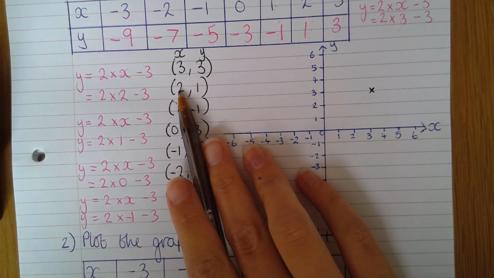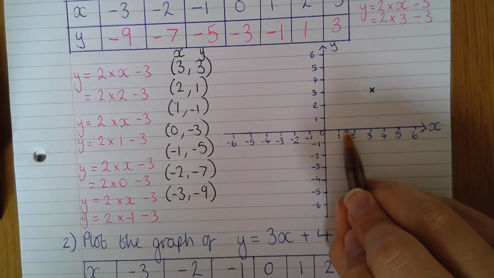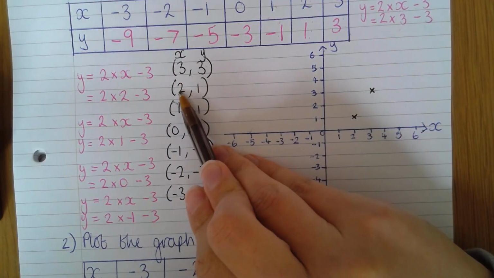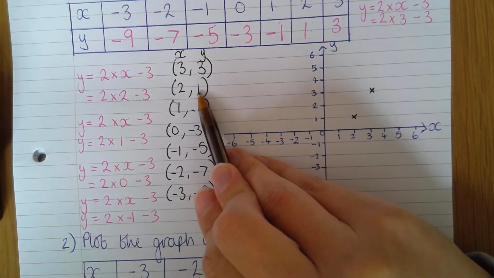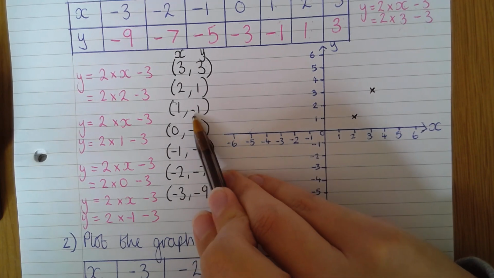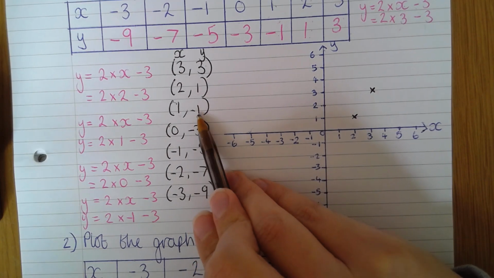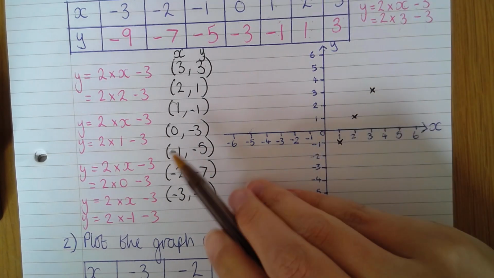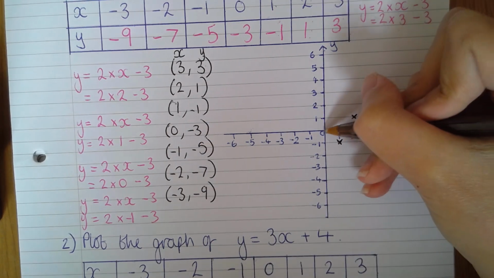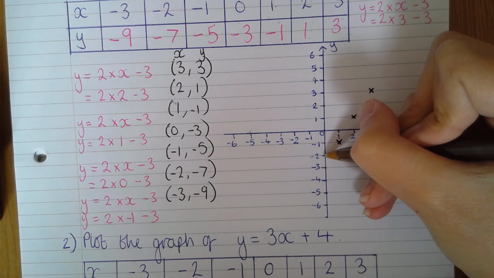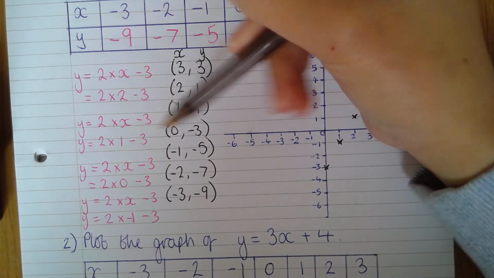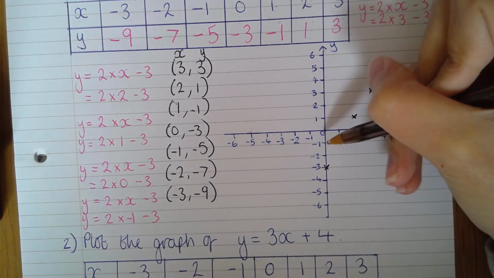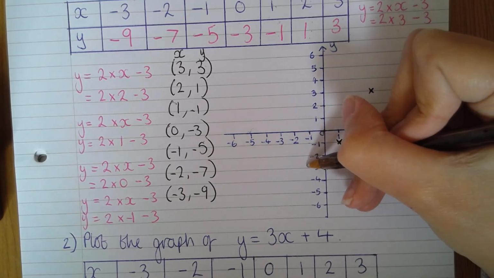2, 1. So along 2, up 1. Because that's positive, it means right 2 and then up 1. Here we've got 1, negative 1, so that means right 1, down 1. So right 1, down 1, little cross. 0, negative 3, so we stay where we are, but we go down 3, 1, 2, 3. Negative 1, negative 5, so this time we go left 1, down 5. So left 1, down 1, 2, 3, 4, 5.